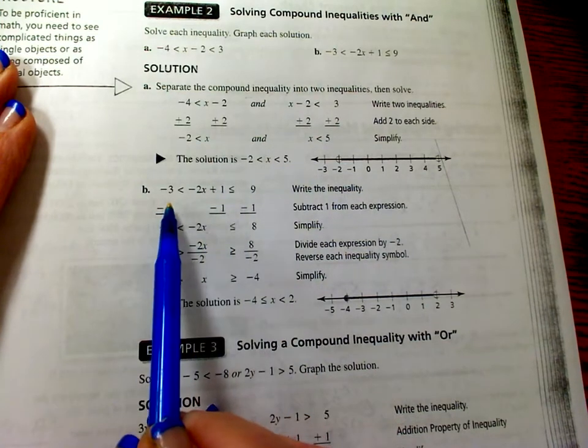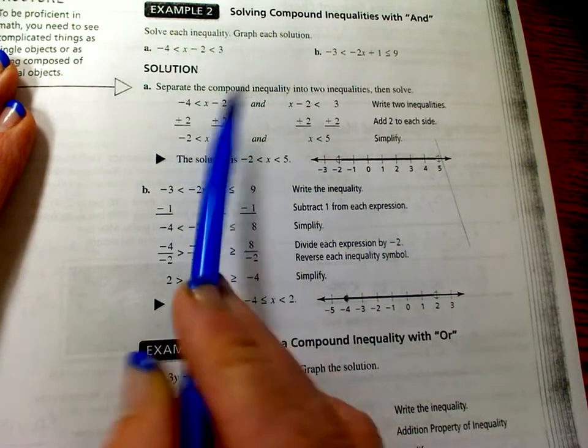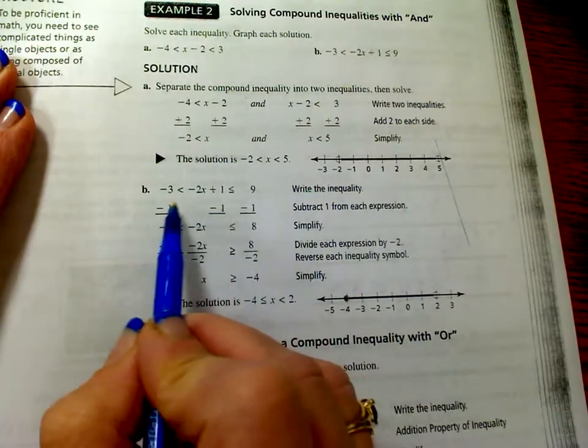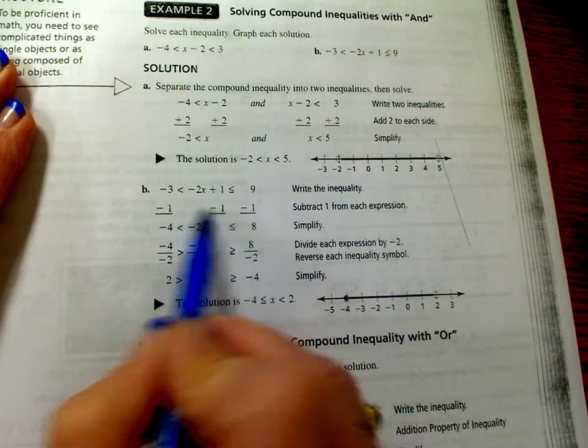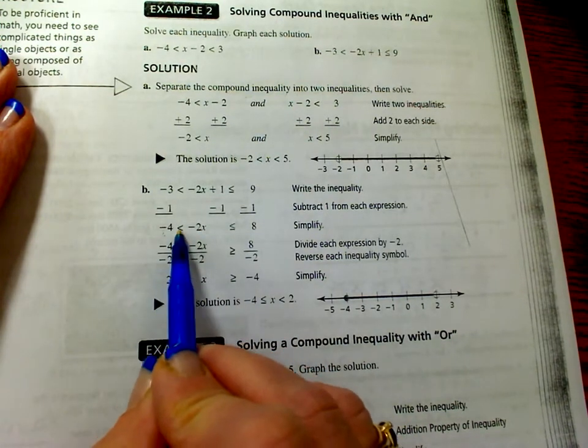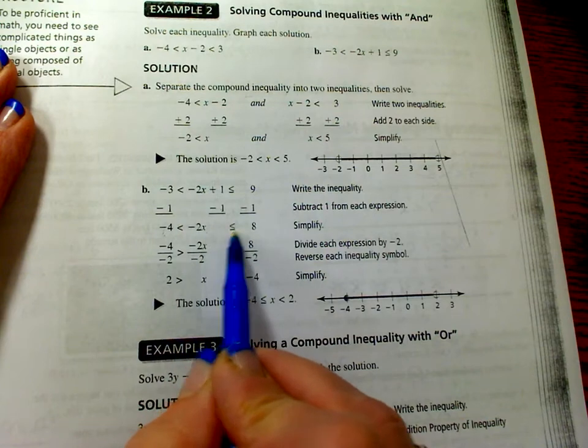You're going to add the 1 to both sides because what you're doing is really separating it, but you don't have to write it all out. So they're moving the 1, they're getting rid of the 1 by subtracting it, and then working it, watch your negative signs. And then you have -4 less than -2x less than or equal to 8.